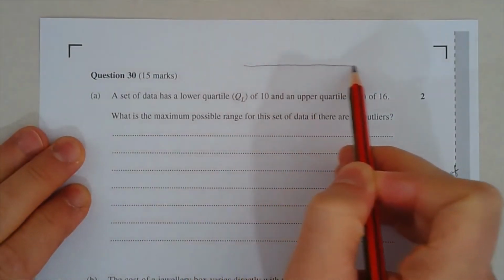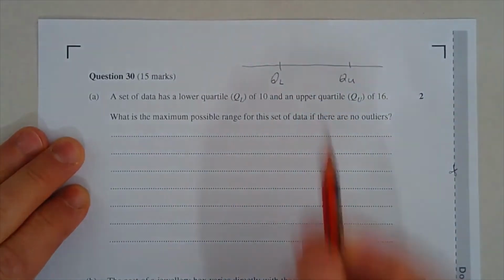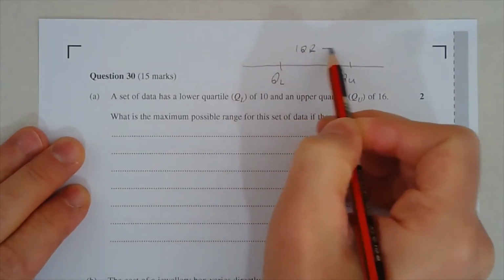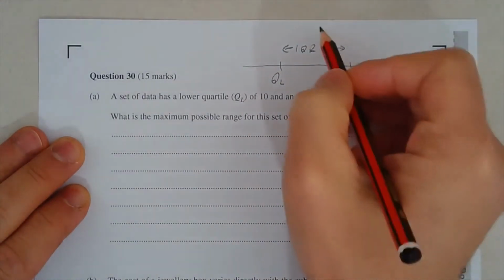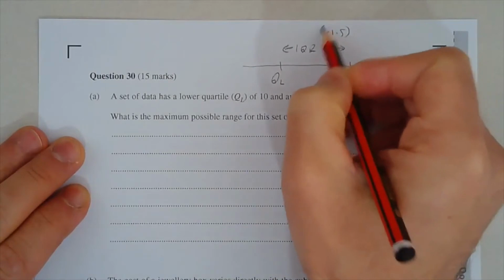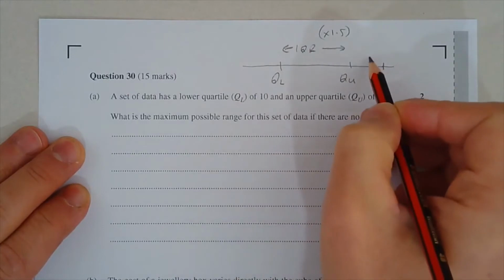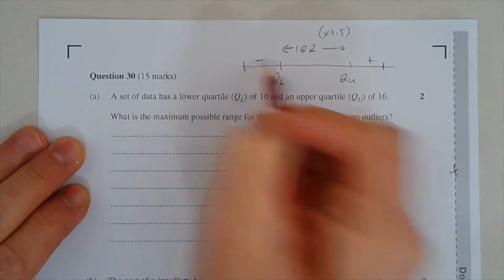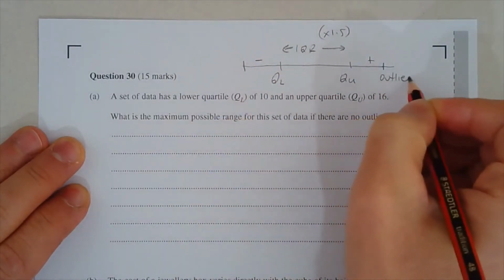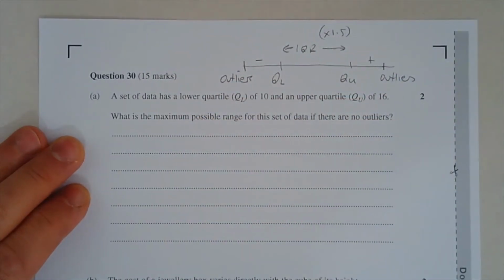So imagine, here's our number line. There's QL, and there's QU. Okay, this is the interquartile range, basically from QL to QU. Now, if you multiply this interquartile range by 1.5, and you add it to QU, or you're subtracting this from QL, this gives you the boundaries of the outliers beyond these boundaries. So the first thing we need to work out is the interquartile range.